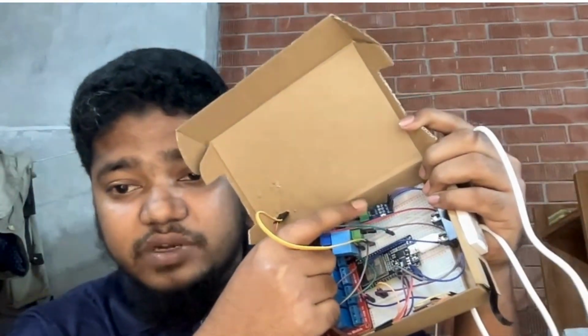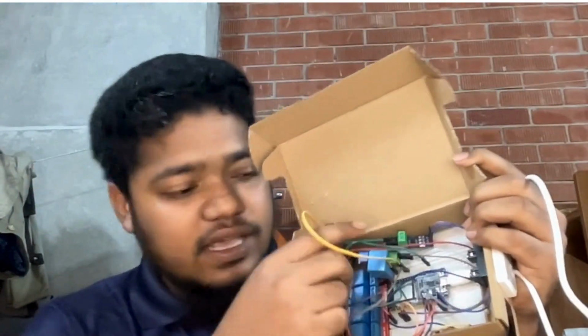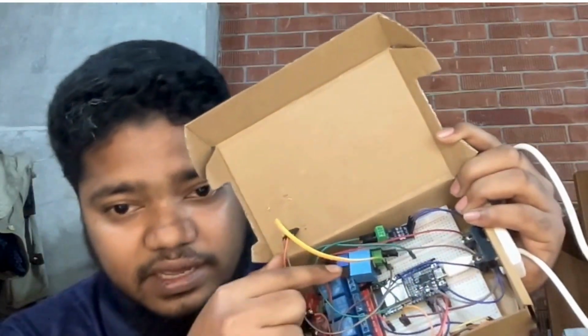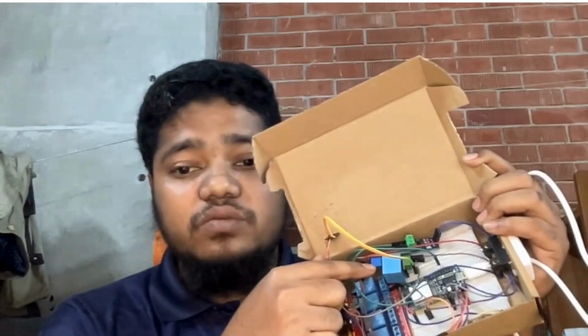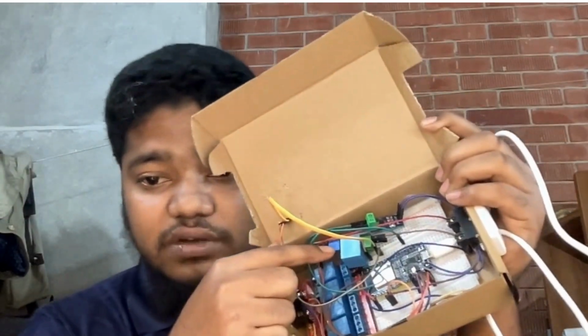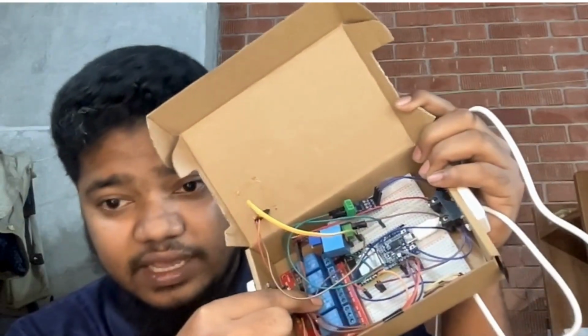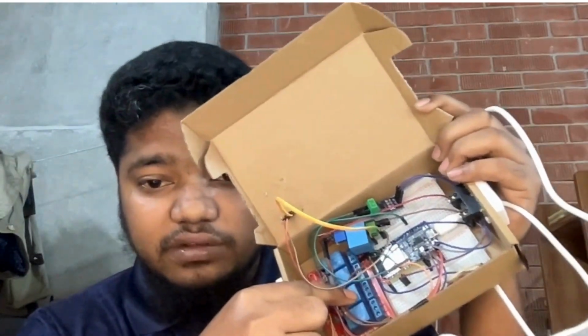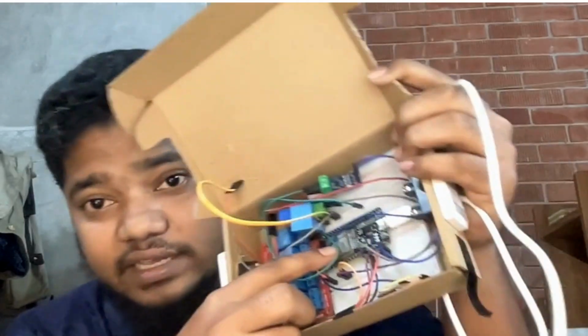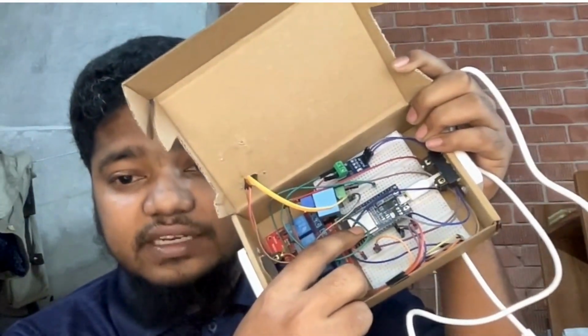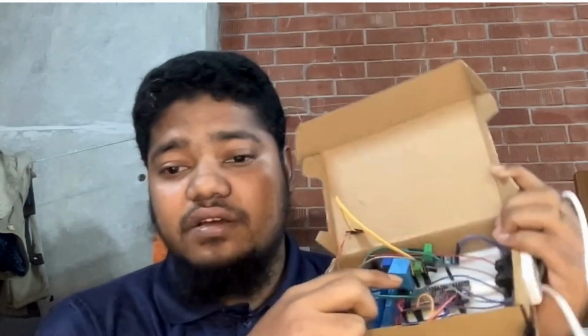Here is one ACS712 as a current transformer to measure current flow through the device, and this one is the ZMPT101B as a potential transformer to measure voltage. This one is a 4-channel relay to control AC load, and the final one is the ESP32 NodeMCU, which acts as the brain of the system.